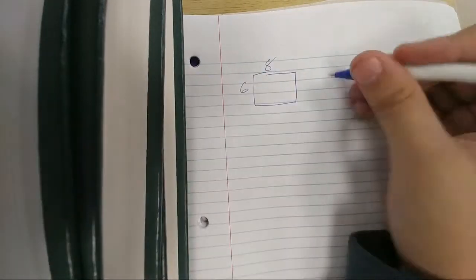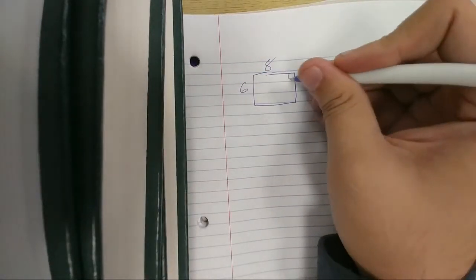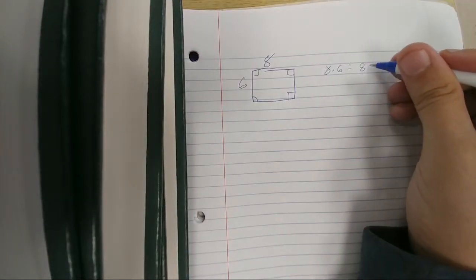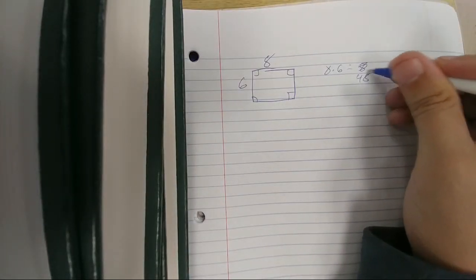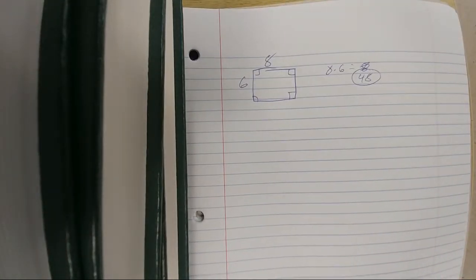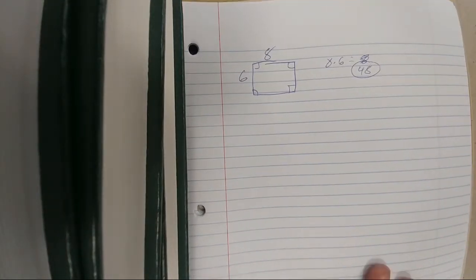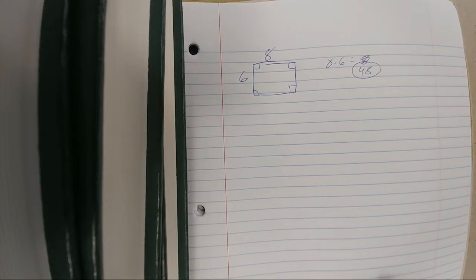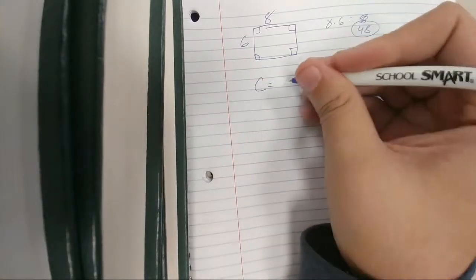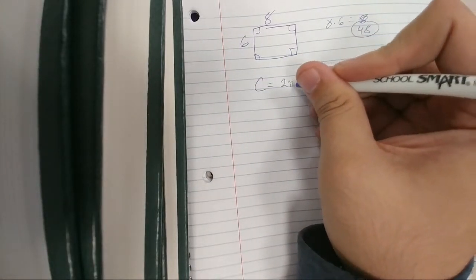So let's just do this quick one. 8, 6, what's the area? 8 times 6, if this is a rectangle, which is 48. And there's a bunch of area problems. I don't want to do them right now because I feel like they're too straightforward. But I do want to do 11.1, which is the circumference. That's C equals 2 pi r.